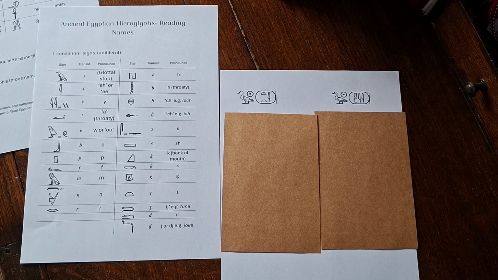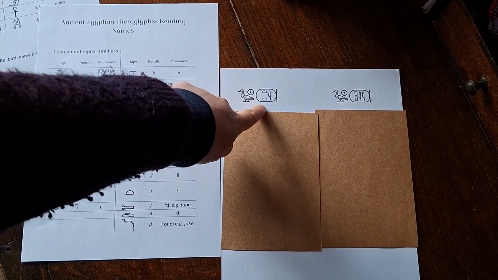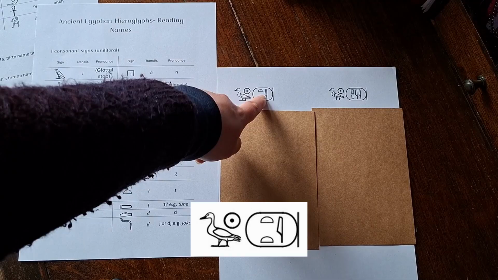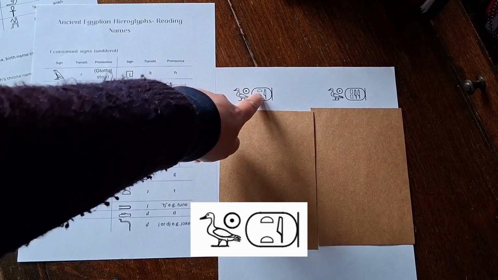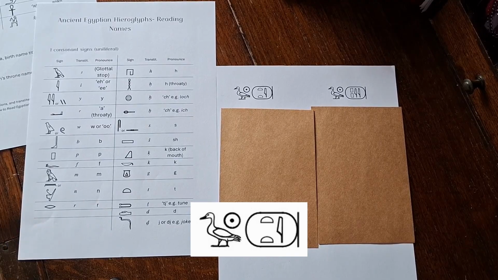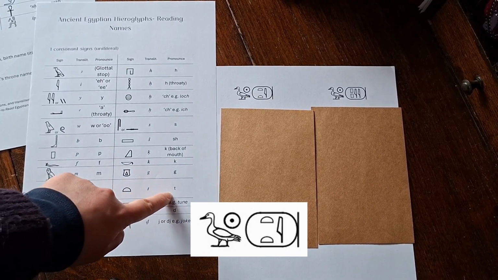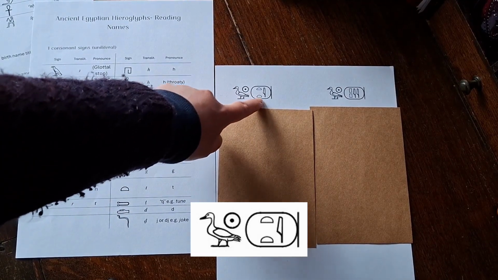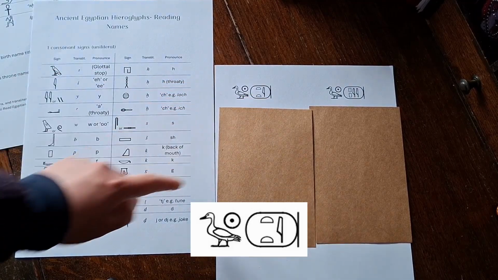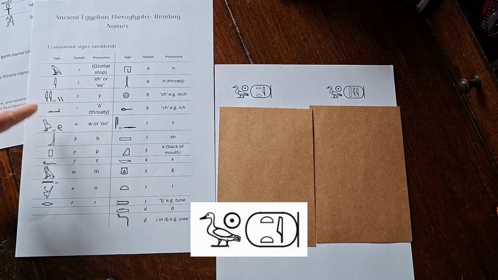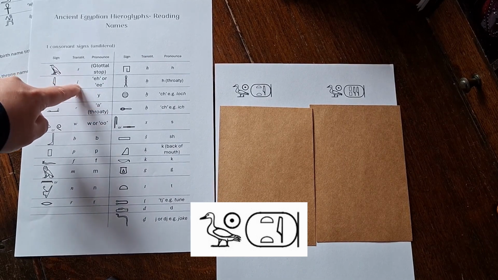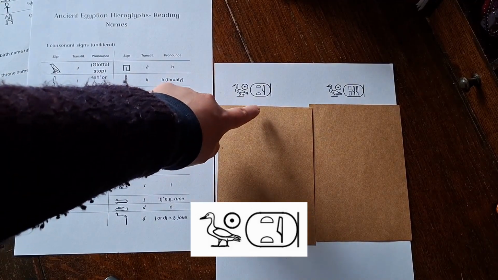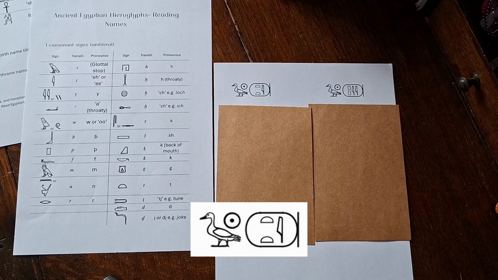On our one consonant sign list, we will find these symbols here and these symbols here. So this is a piece of bread, this semicircle. And if we look at the sign list, we'll find it here, and it's a T. So you've got the T, followed by another T, followed by this, which is a reed. We look down here, we find it here, and it's an I or an E sound. So it's TTI. How do you say TTI as a name?